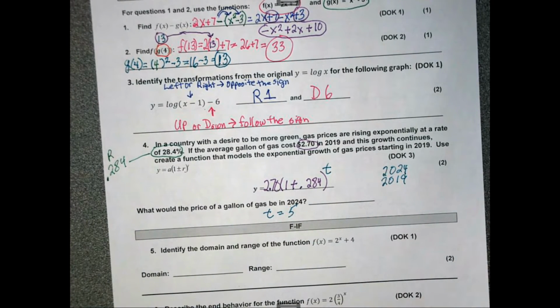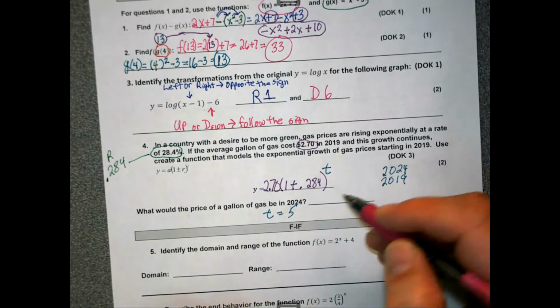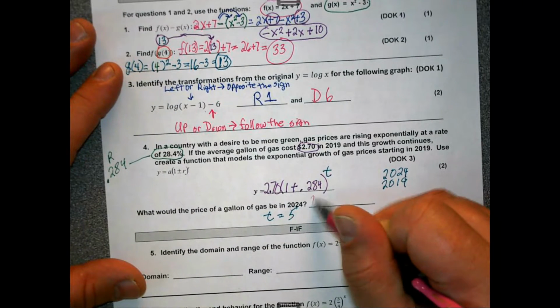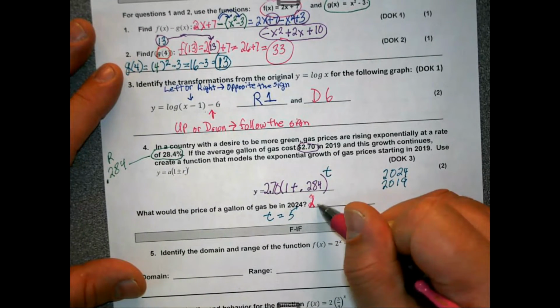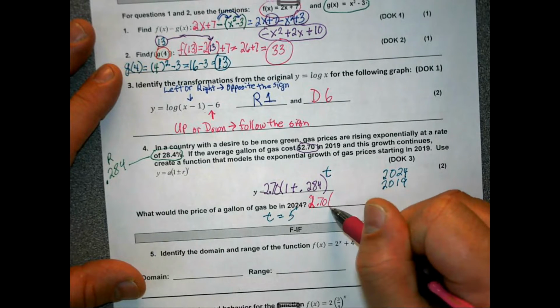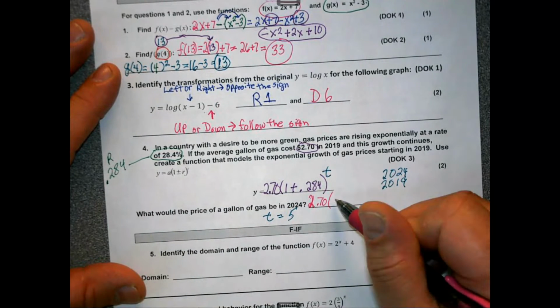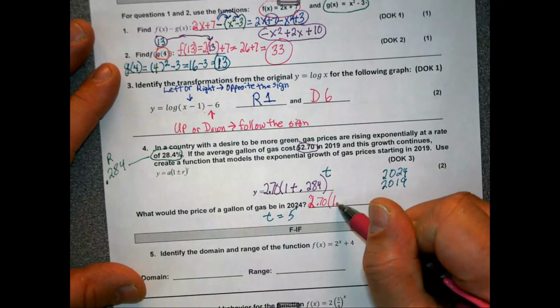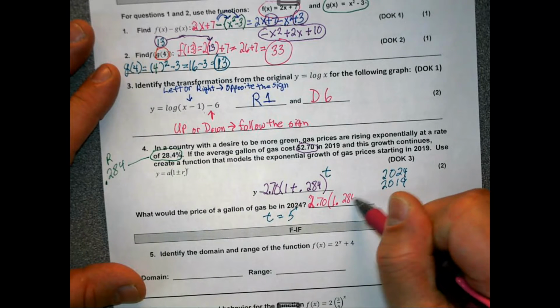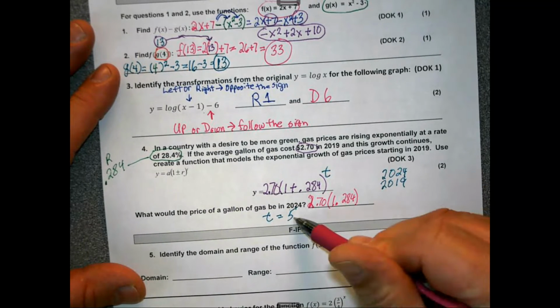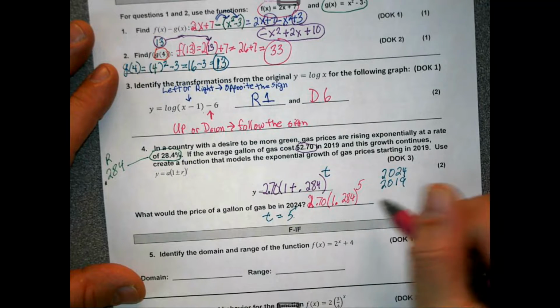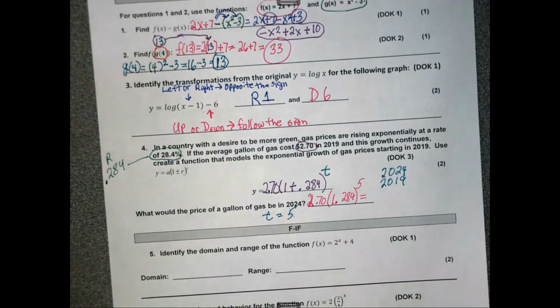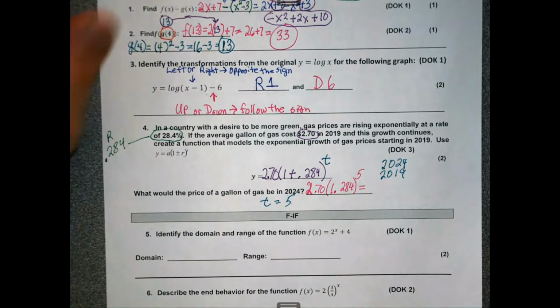So I'm just going to substitute in that 5 for t. That 270 times, well, the 1 plus 0.2, I can add that. That's easy. 1.284, right? And my t is 5. Put that in your handy dandy calculators.